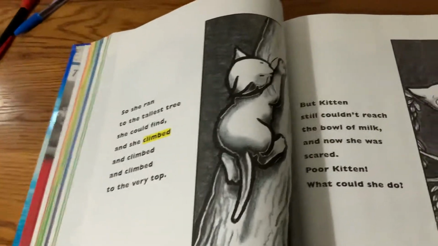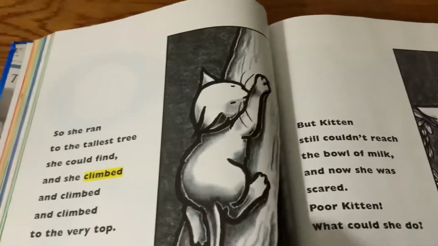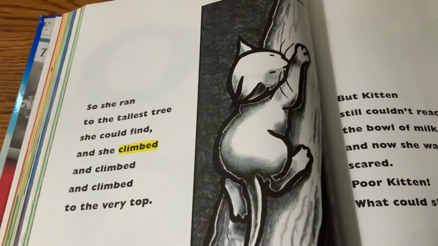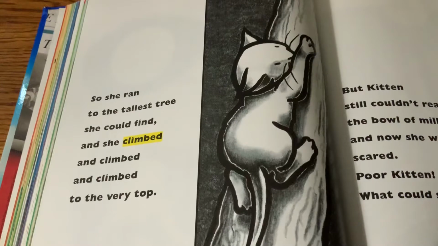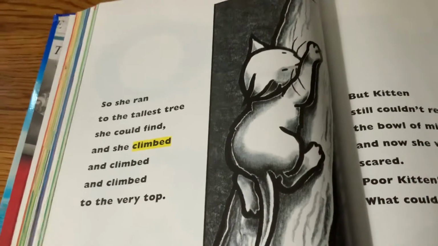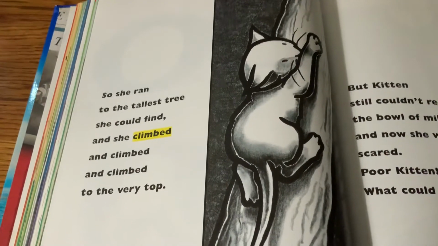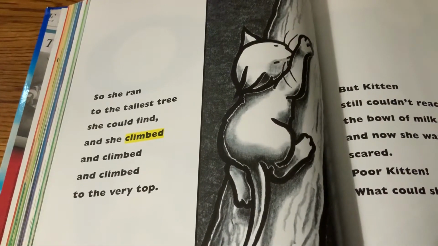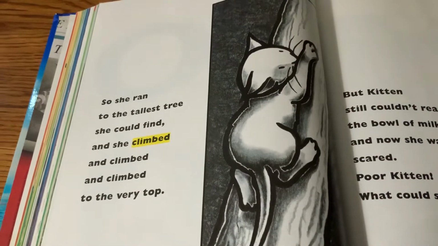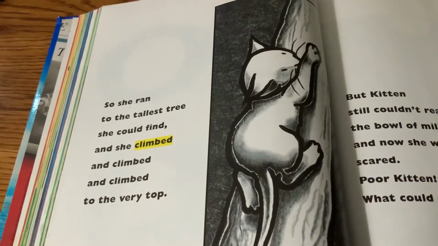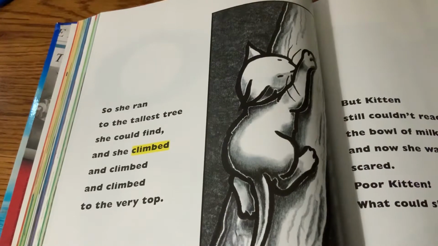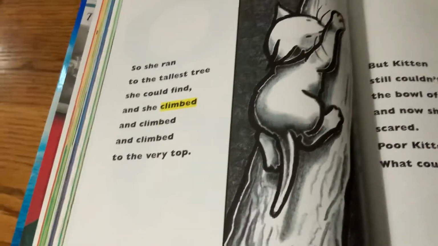So she ran to the tallest tree she could find, and she climbed and climbed and climbed to the very top. Now again, the author is using the repetition of the word climb. And why is he using it here? To show that she is climbing very high, that the tree is high, so she has to do a lot of climbing to get to the very top. What caused her to climb the tree? She wanted the milk. The milk is the cause. The effect is she climbed the tree. Okay.